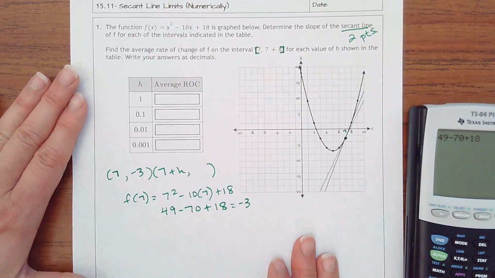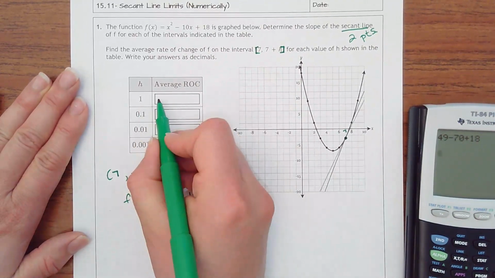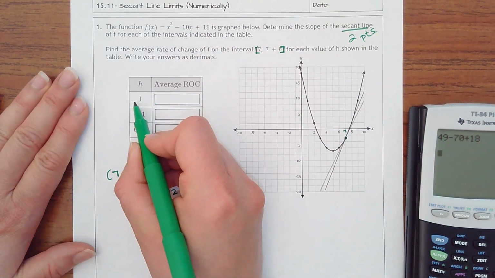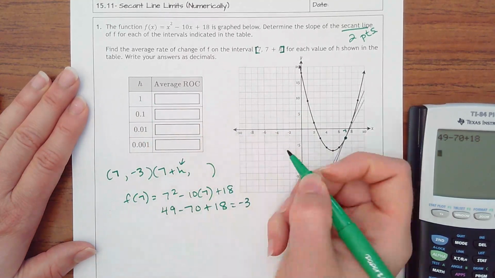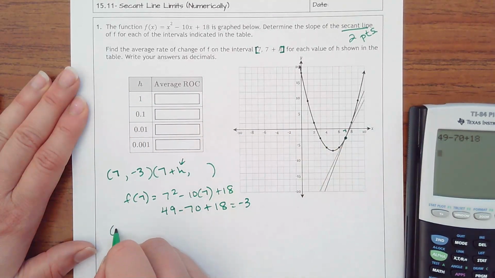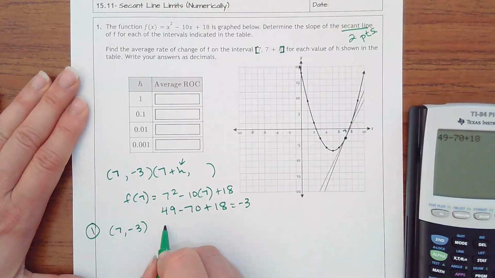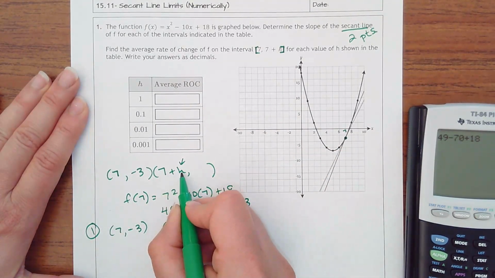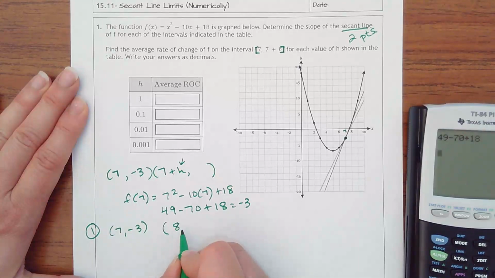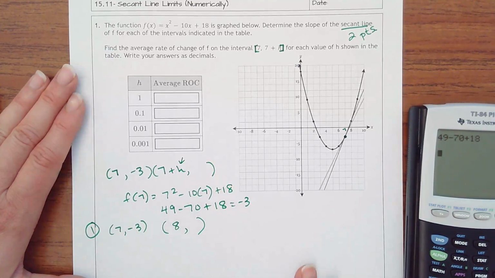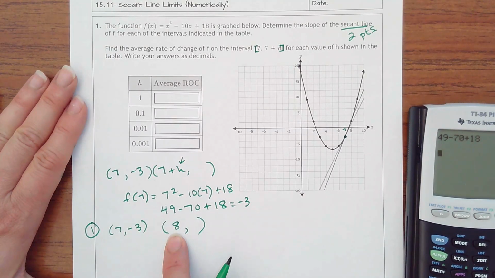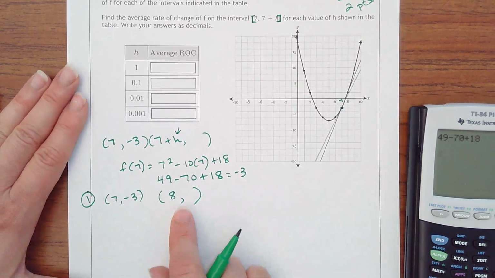Okay, so now for the first interval, my h value is 1. So I'm going from 7, -3, I'll put interval number 1 here, to 7 plus 1, which is 8, comma, what? So now I have to plug in 8.